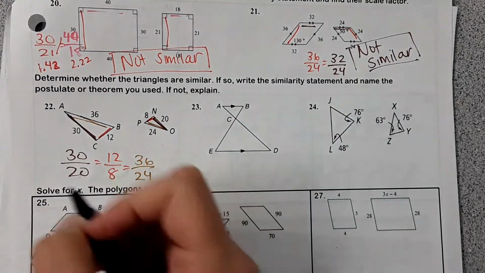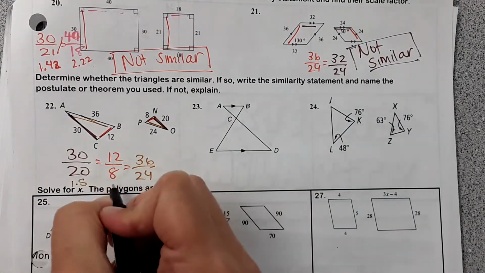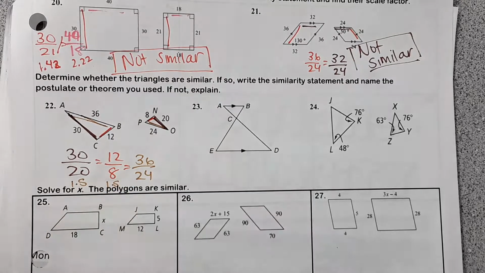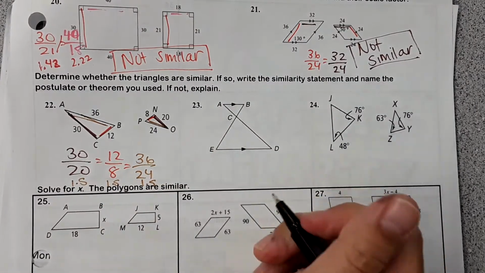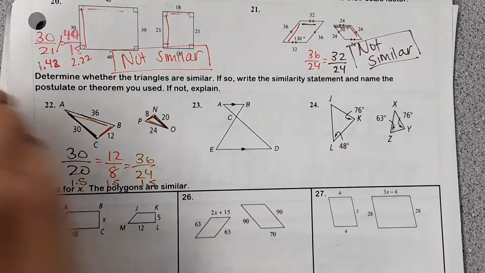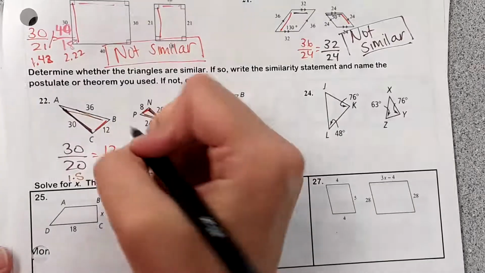30 divided by 20 would be 1.5. 12 divided by 8 is 1.5. And 36 divided by 24, if you were to do it in a calculator, is also 1.5. So it does have a consistent scale factor, so they are similar. The reason is side-side-side similarity.